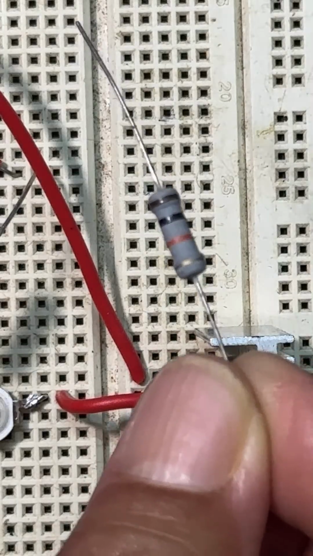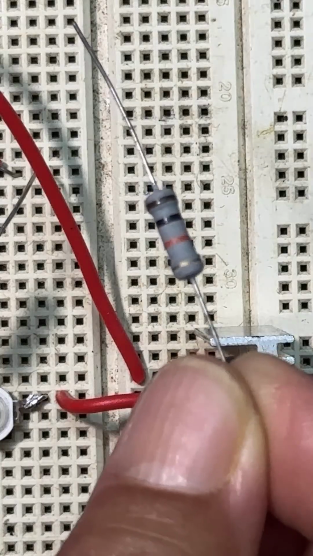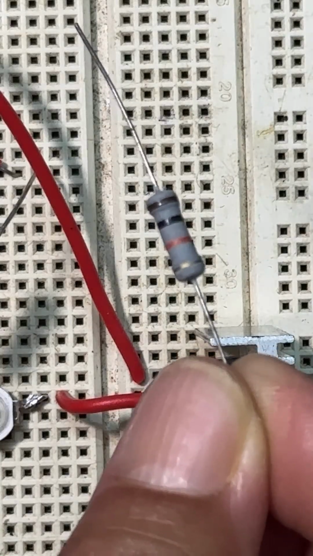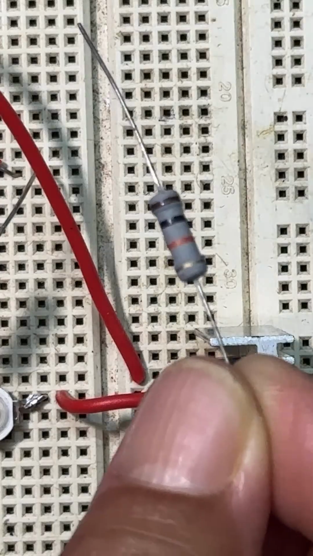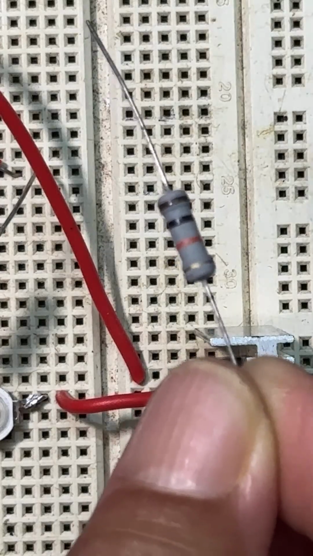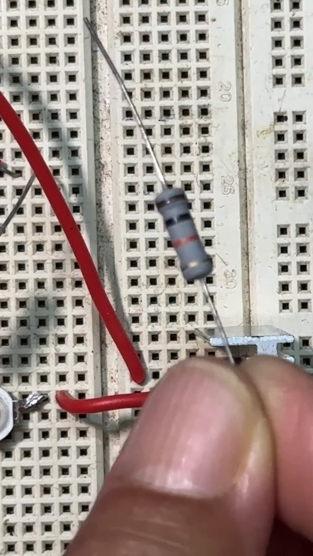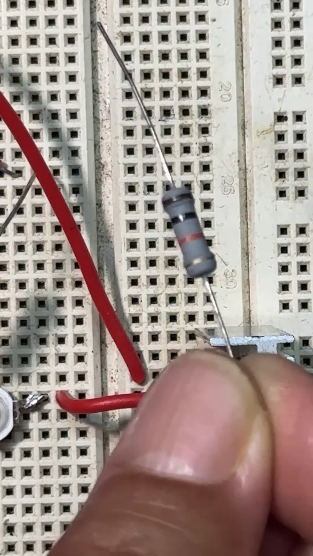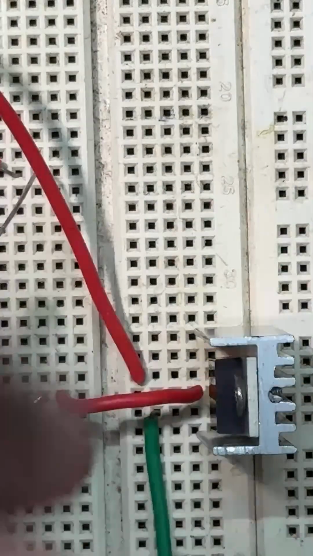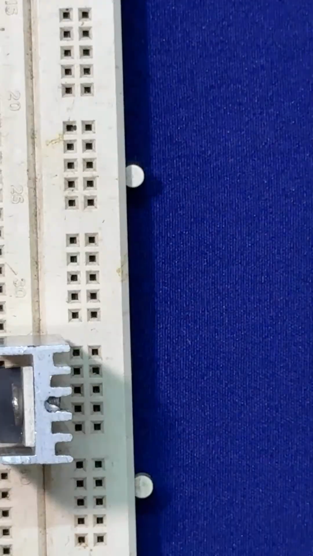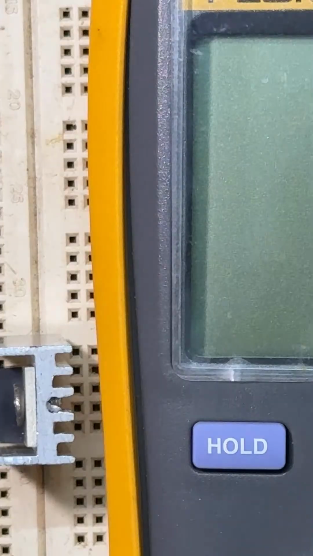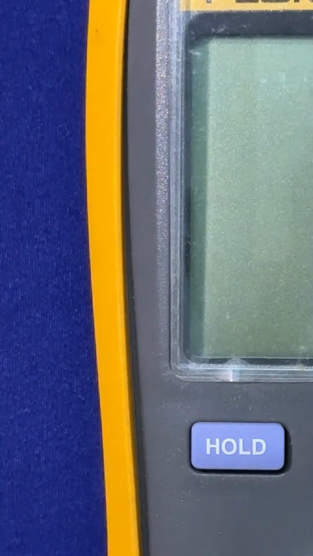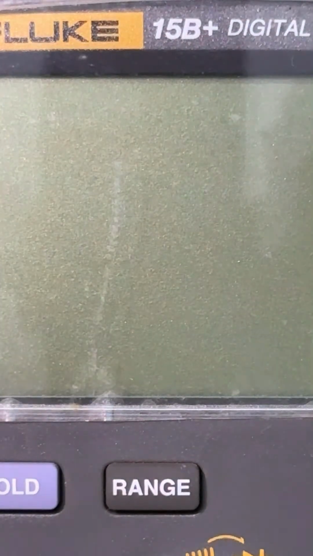Brown stands for digit 1, black stands for digit 0, so 1 and 0 is placed, and then orange in the third band signifies the number of zeros, that means three zeros after 10, that means 10,000 ohm. So this is 10k. Let me confirm using my multimeter. Whether our knowledge is correct or not, let us see.